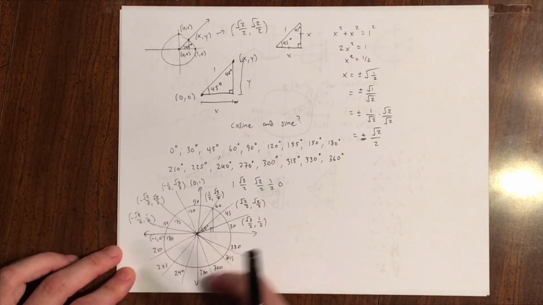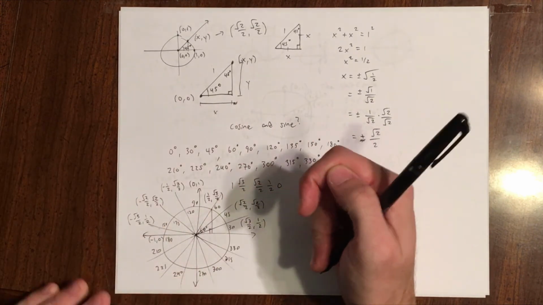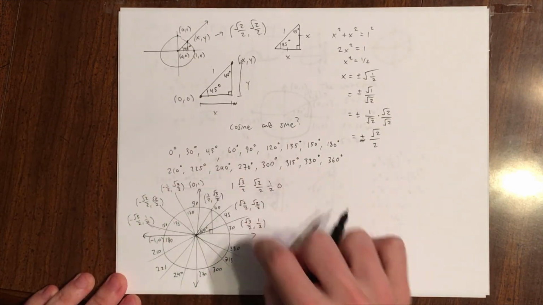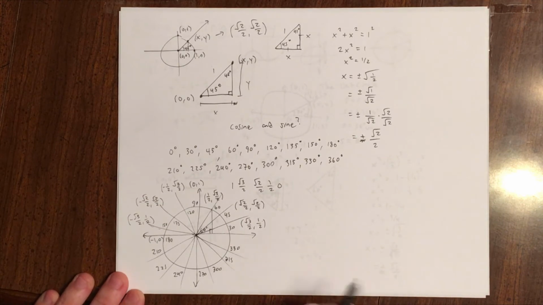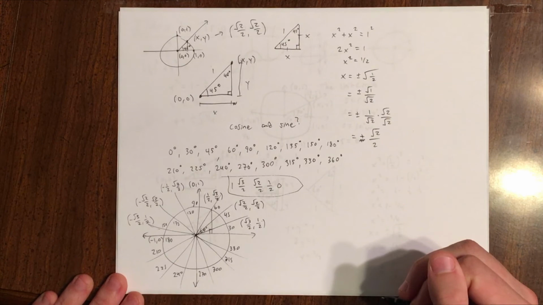For the bottom half, it'll be all these same coordinates, flipped this way, and now all of these y values are negative. So it should be very repetitive once you can remember these 5 values.